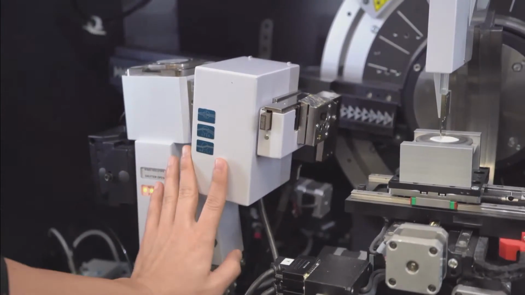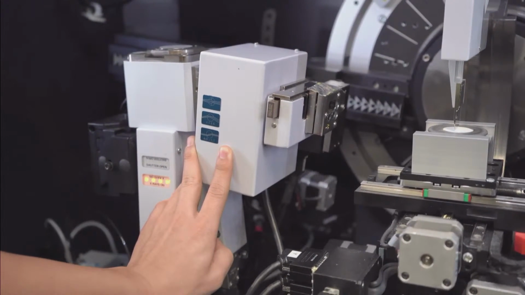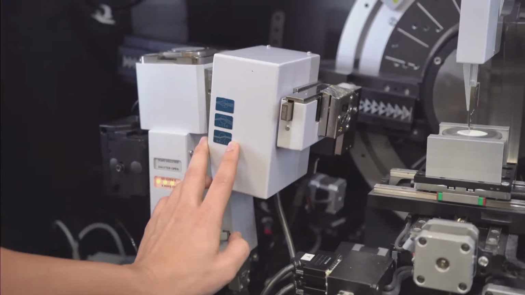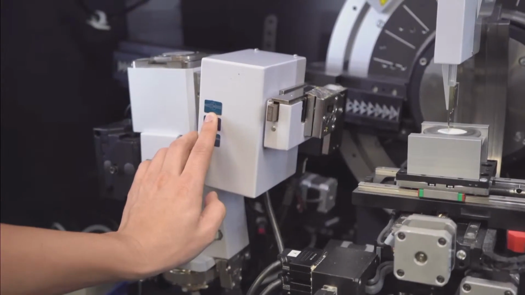Okay. Now, right here, combination optic. This is called our Trio. The Trio optic has 3 different beam paths associated with it, all software selectable. The one most commonly used is going to be the diverging beam.